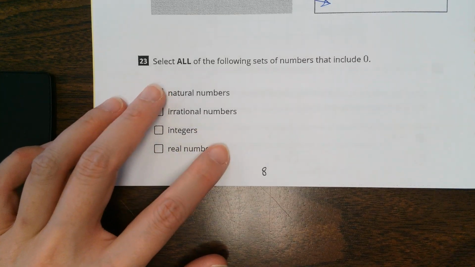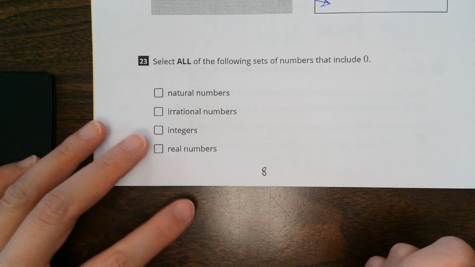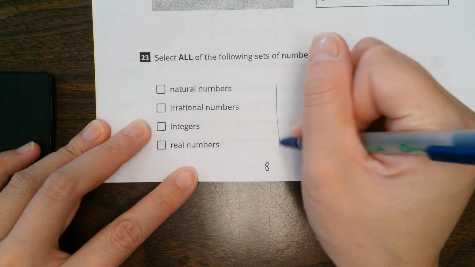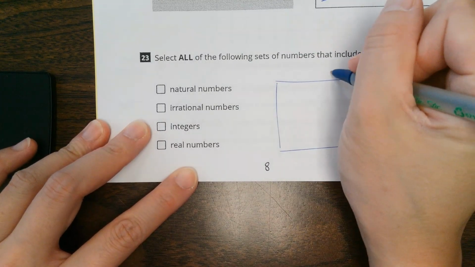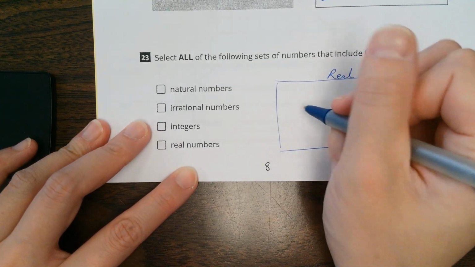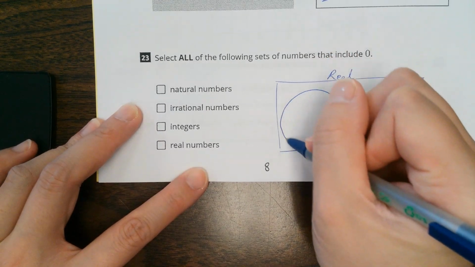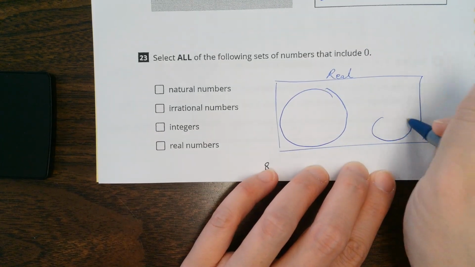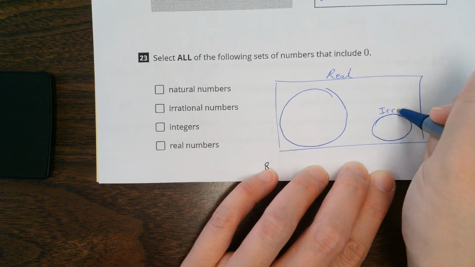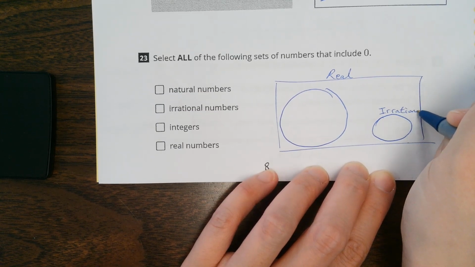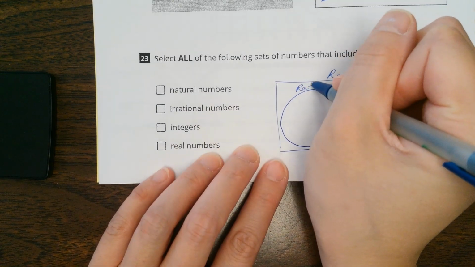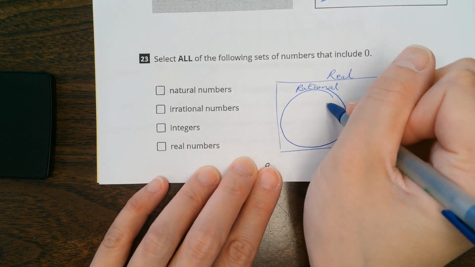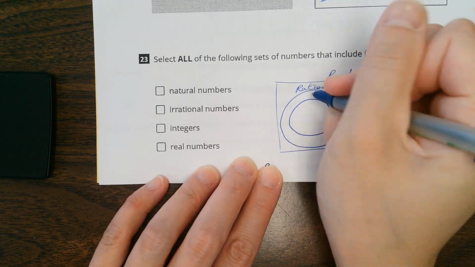23. Select all of the following sets of numbers that includes 0. Okay, so remember the real number system? All the real numbers. Okay. You have the irrational numbers and rational numbers. Inside rational numbers are integers.